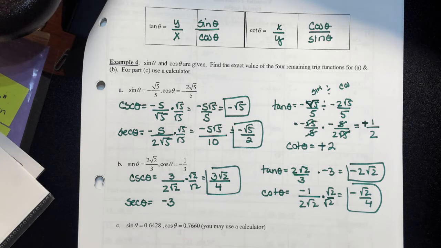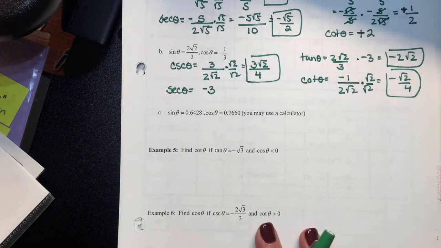Now, if you have your calculators, you may also have problems that involve decimals where you'll have to use your calculator.